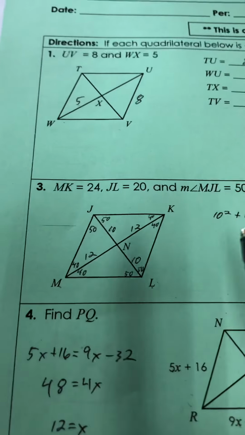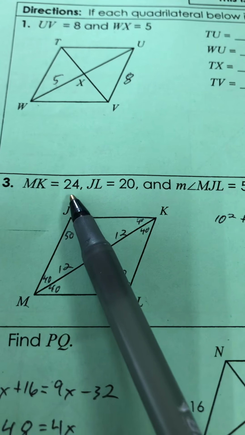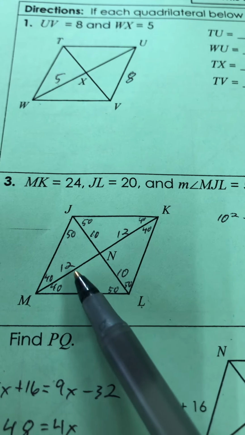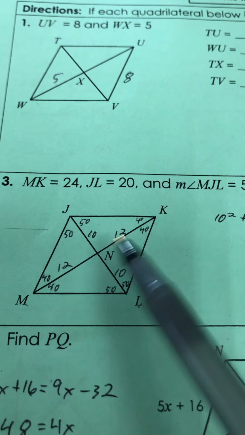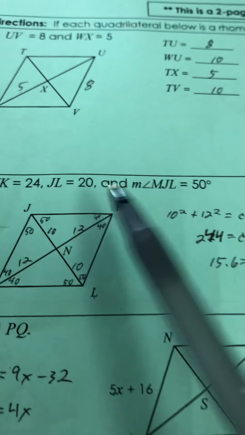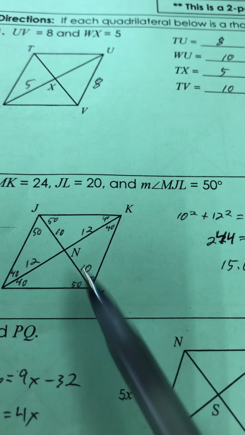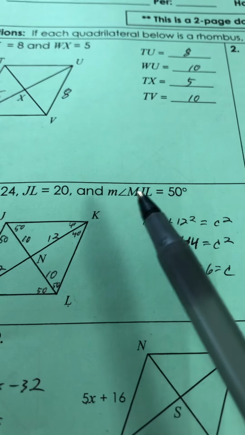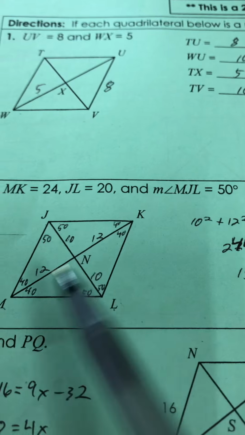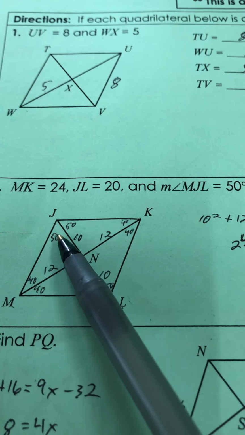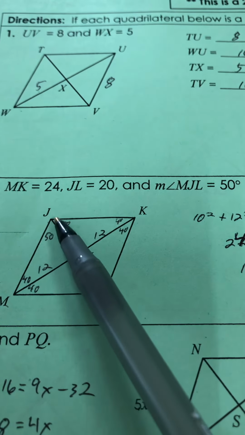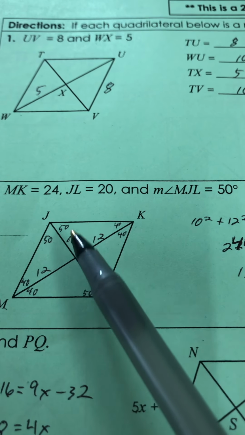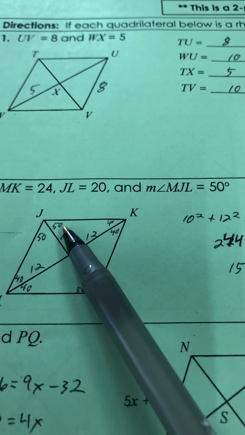Number 3, I labeled everything, and I broke some stuff down. MK being 24, I didn't want to write the whole thing 24, so I just wrote 12 and 12 because that's going to be bisected, right? And then JL, this whole thing is 20, so that means this is 10 and this is 10. And then MJL is 50. If this is 50, these angles here are bisected, so that means this is 50. Bisected means split in half. So if half of it's 50, the other half is 50.